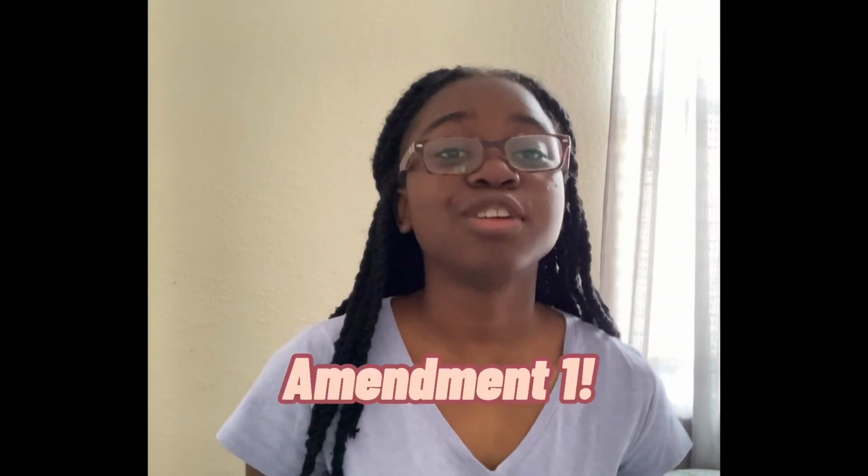Amendment 1, and also one of the most common amendments, states that we have religious freedom, freedom of expression, freedom of assembly, and the right to petition. Religious freedom gives you the option to choose whatever religion you want, and nobody can put any crimes or charges against you because of your religion. Freedom of expression gives you the right to express yourself, whether it be on social media, newspaper, whether it be in events, wherever you are. It gives you freedom to express yourself.